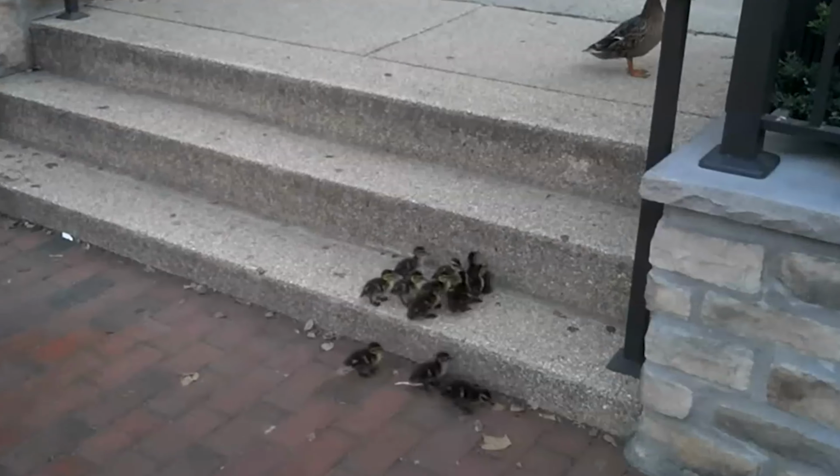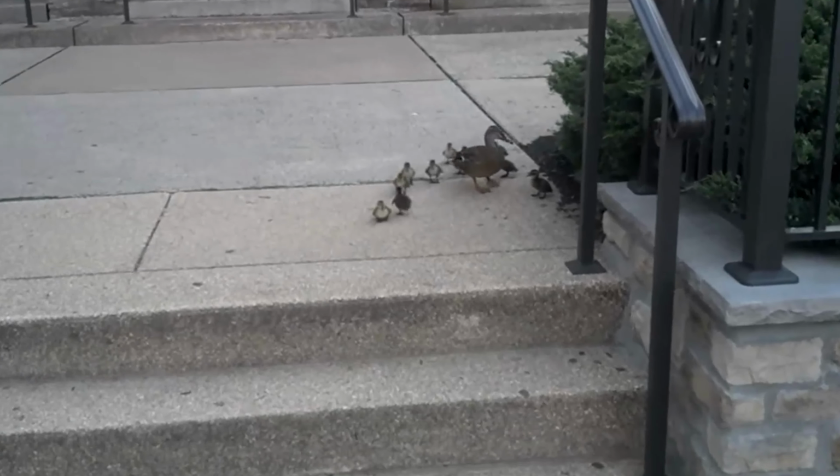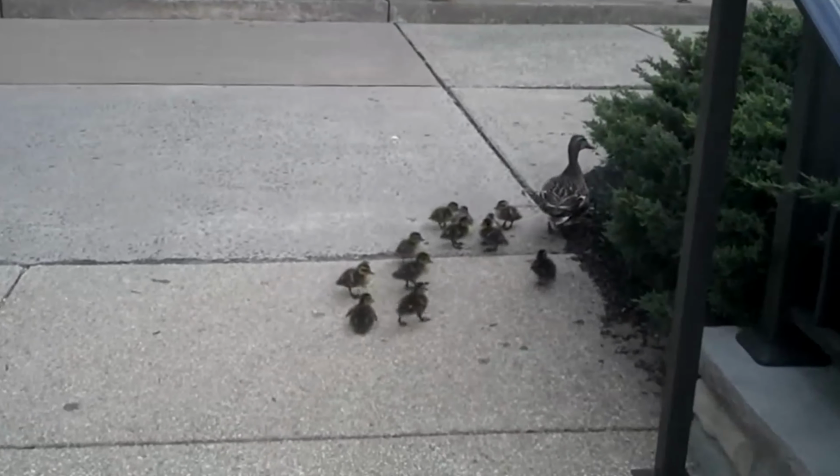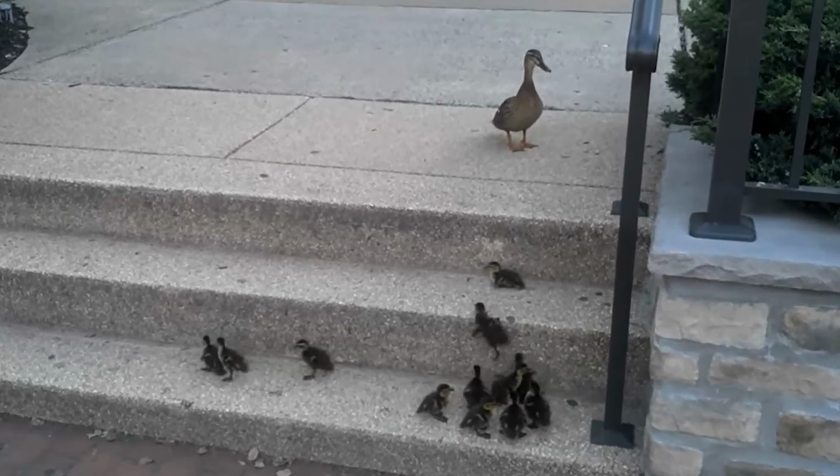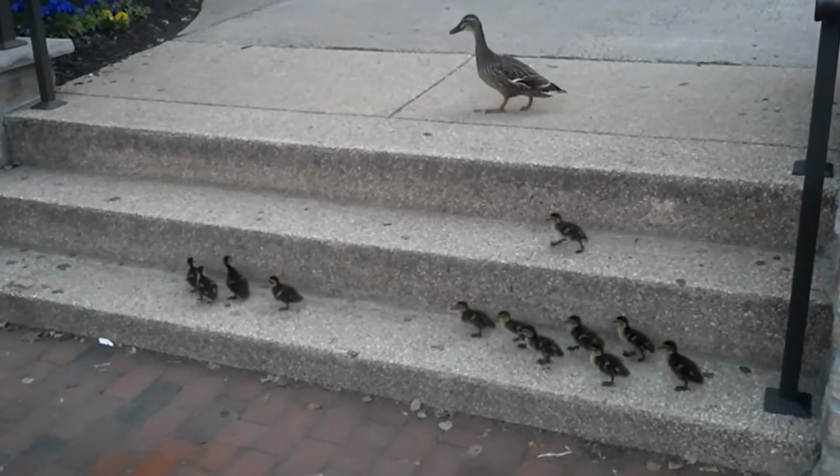I got them to throw all their ideas at me. What did you learn from these Duckies? And I got things like perseverance, about how all of them eventually reached the end and climbed those stairs. And there were some little hints of working together and some teamwork in there as well. And how the mother duck reminded them of me, which was lovely to hear.